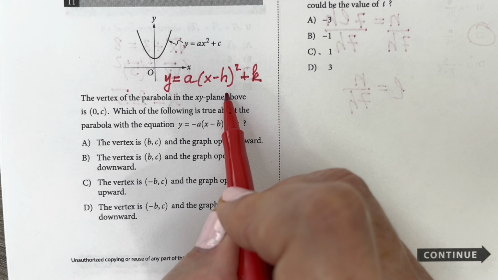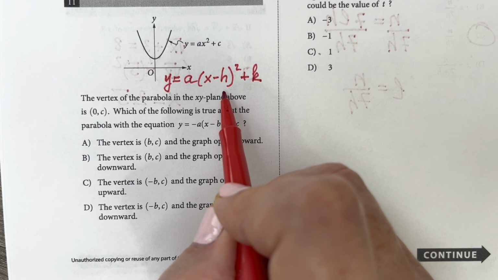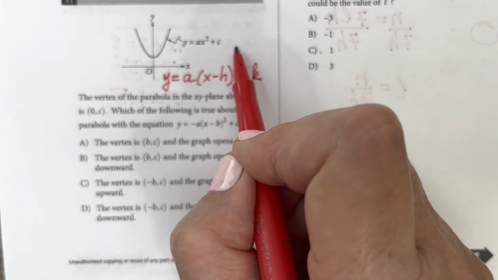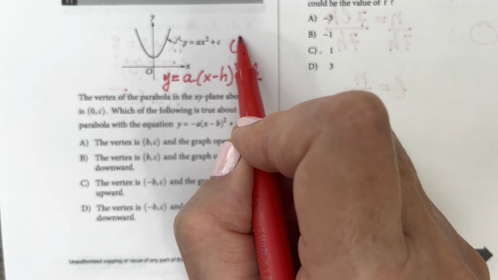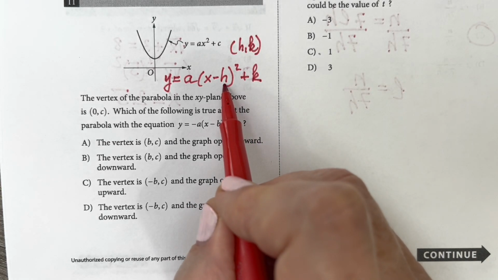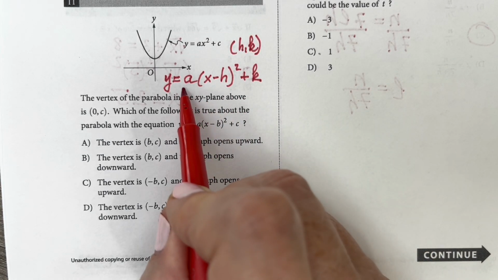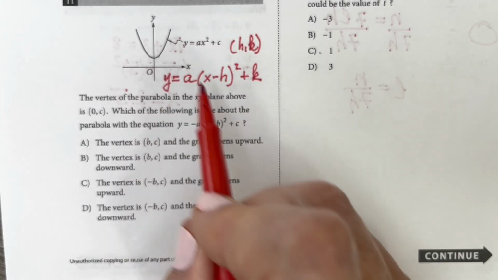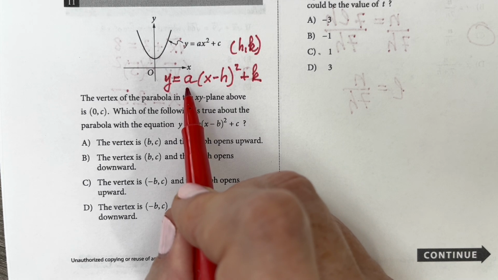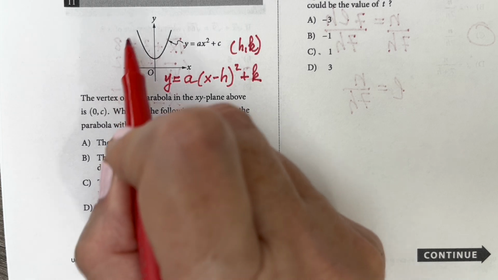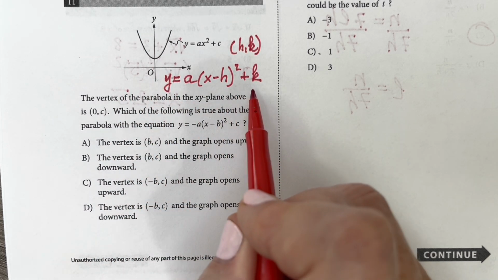And you would recognize that the vertex is at point h and k, and the coefficient a shows that if a is positive, the parabola opens up, and if a is negative, the parabola opens downward, right? That's what we were studying.